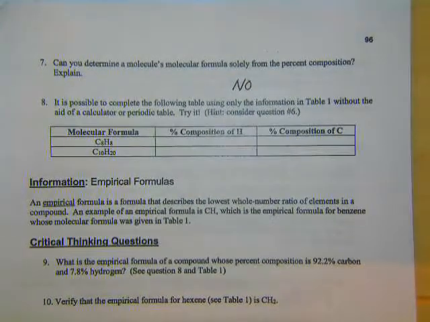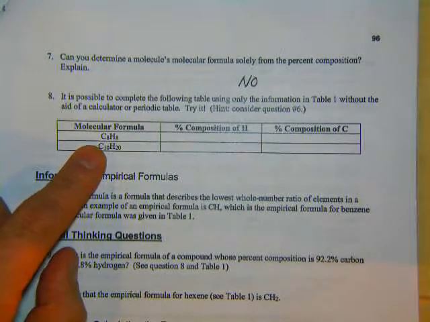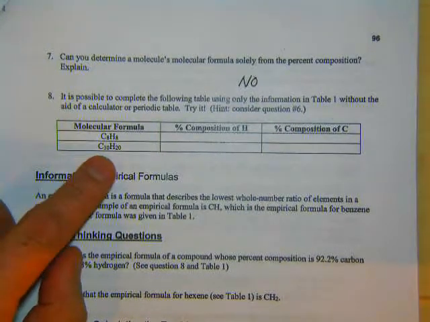Let's look at number 8. Is it possible to complete the following table using only the information in table 1 without the aid of a calculator? So we have the formulas C8H8 and C10H20.